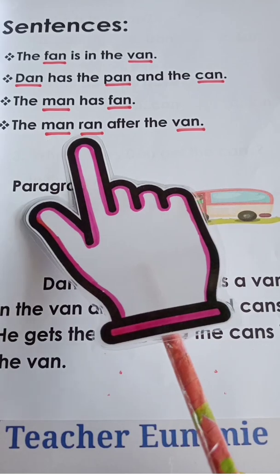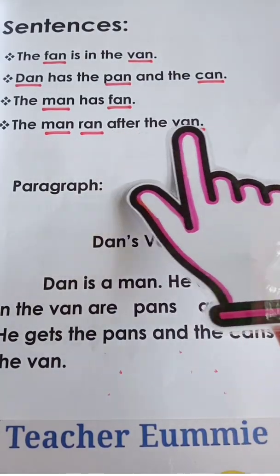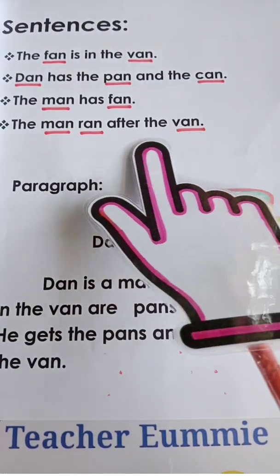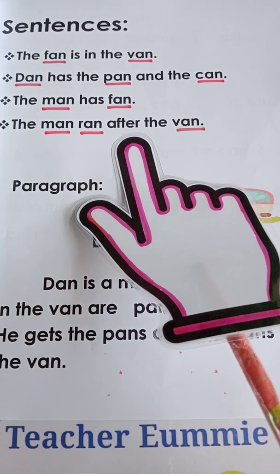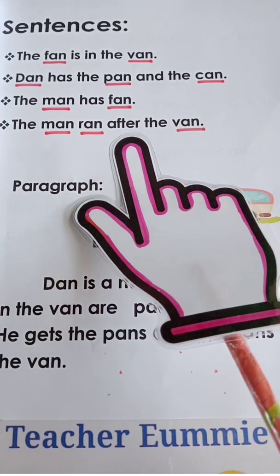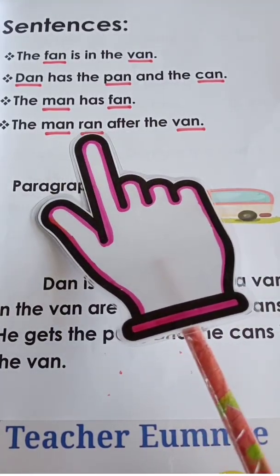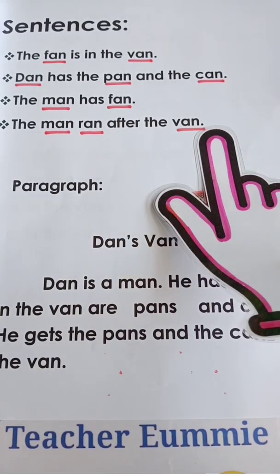The man ran after the van. So we have here another sight word, after. So this is read as after. The man ran after the van.